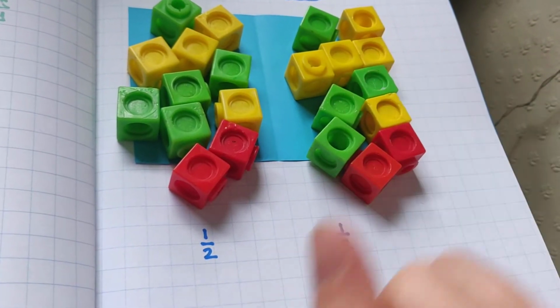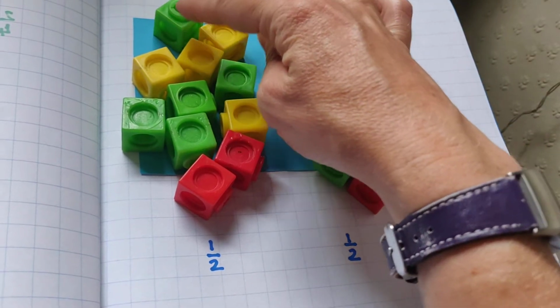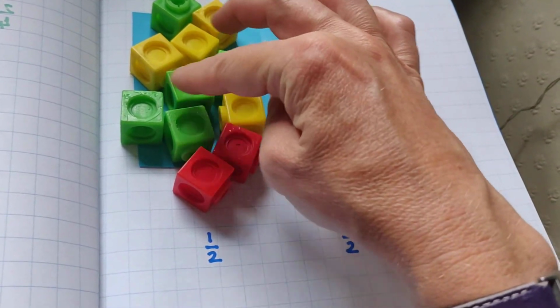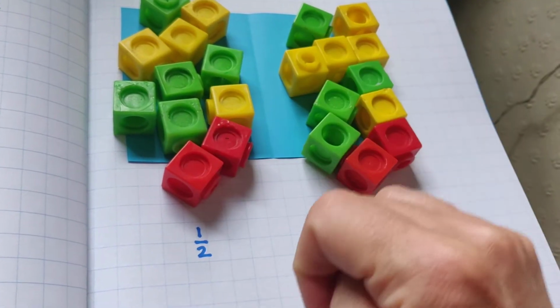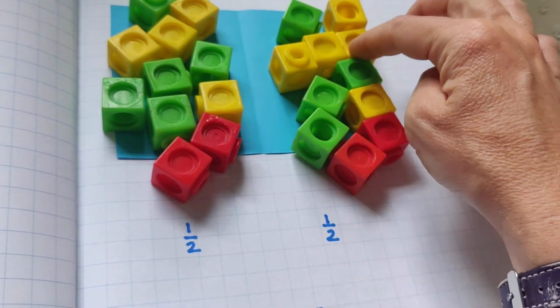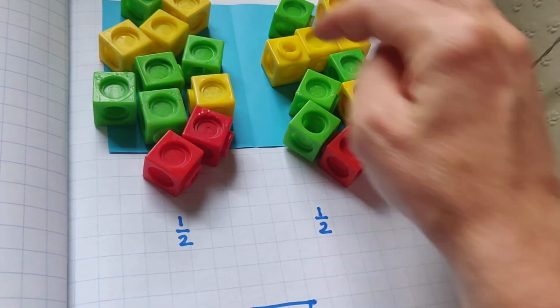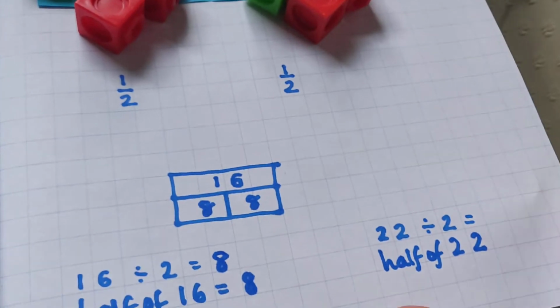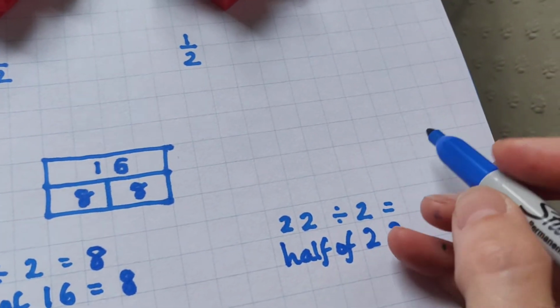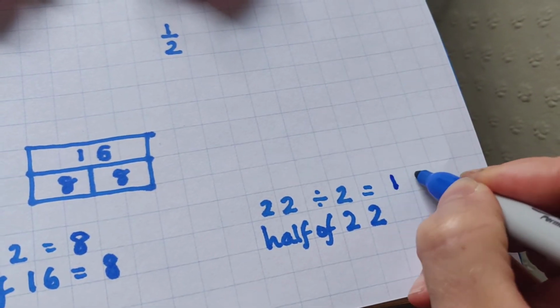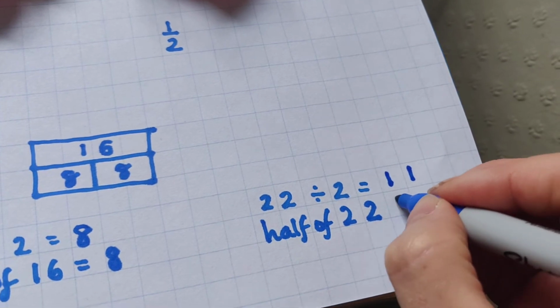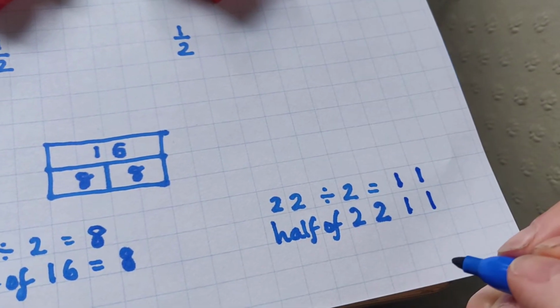So half of 22, 1, 2, 3, 4, 5, 6, 7, 8, 9, 10, 11. And on this side, 1, 2, 3, 4, 5, 6, 7, 8, 9, 10, 11. So I've checked it's equal. So 22 divided by 2 is 11. So half of 22 is also 11.